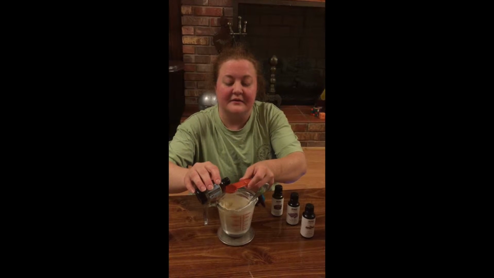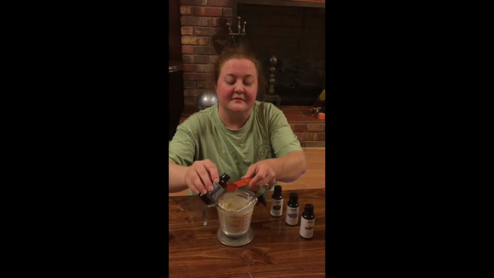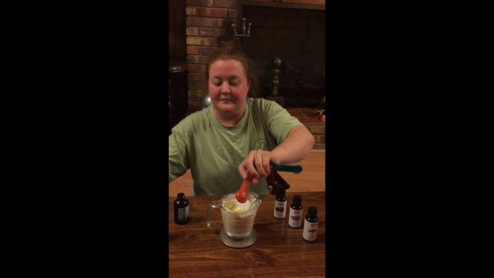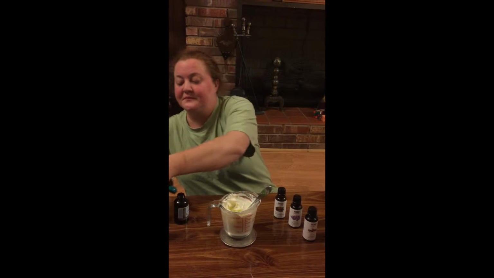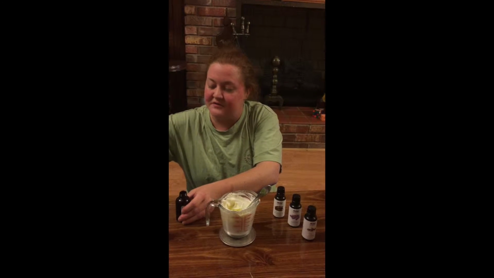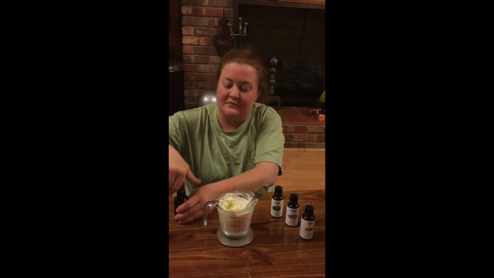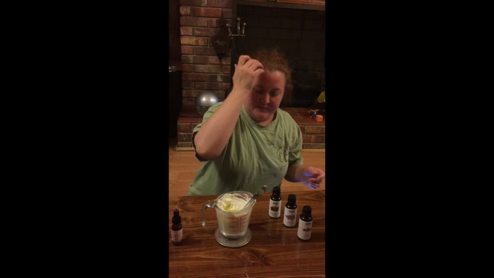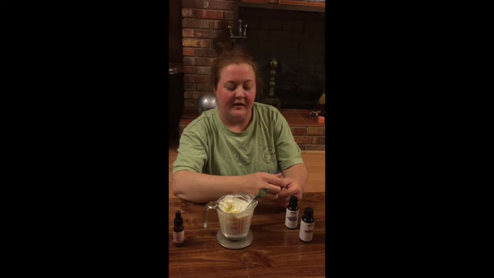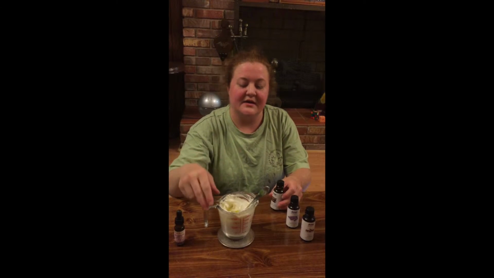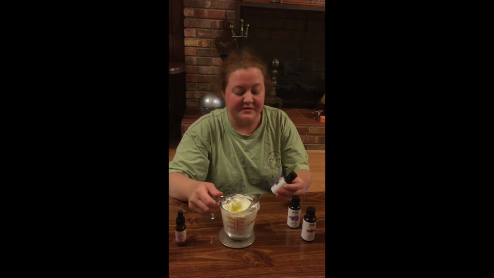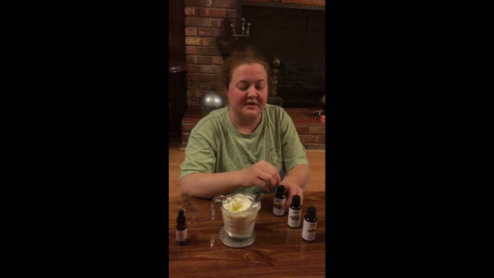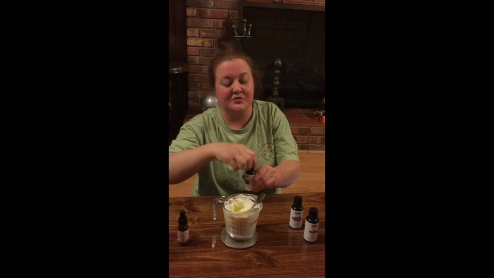Okay, so now we're adding the carrot seed oil, the other SPF oil, a teaspoon each of the carrot seed oil and the raspberry seed oil. So we've got these oils in there. And I'm now going to add, for this amount of product, probably anywhere between 10 to 15 drops of each essential oil.